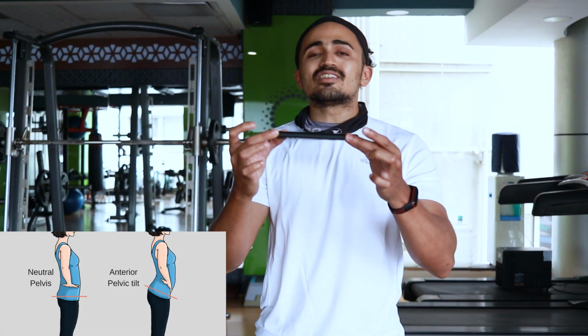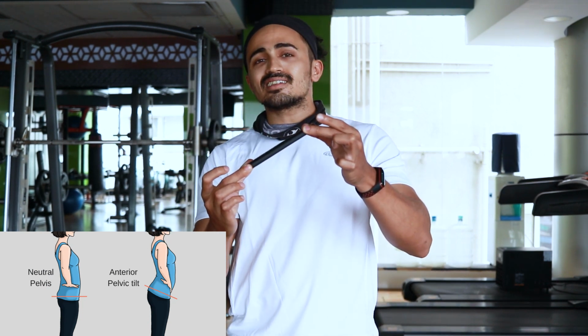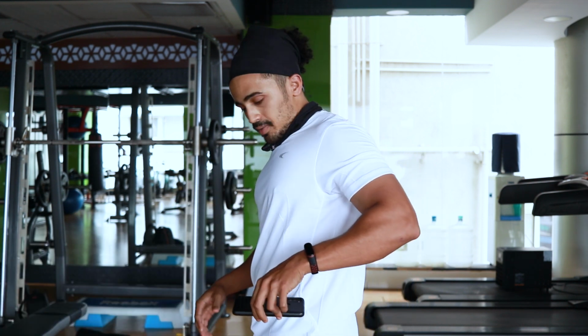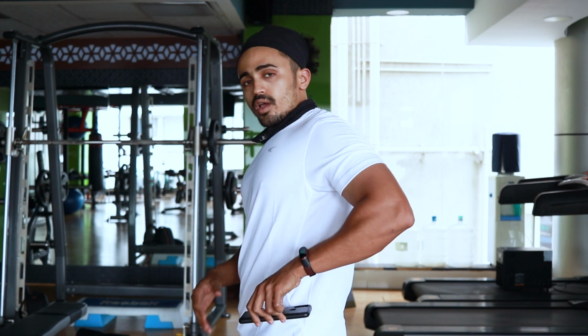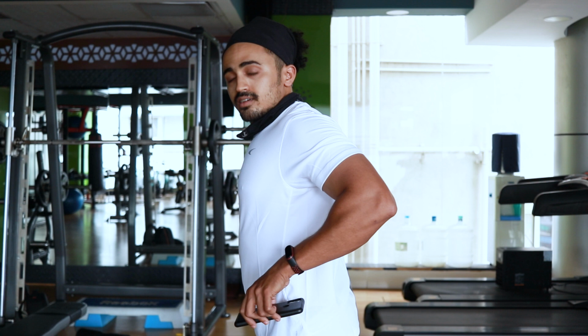So for example, this is your pelvis, and when you have your pelvis tilted like this, that is an anterior pelvic tilt. See, this is my neutral pelvis position where I have my pelvis like this. So when I have an anterior pelvic tilt, it is like this.